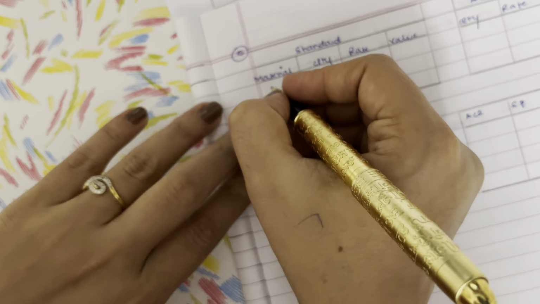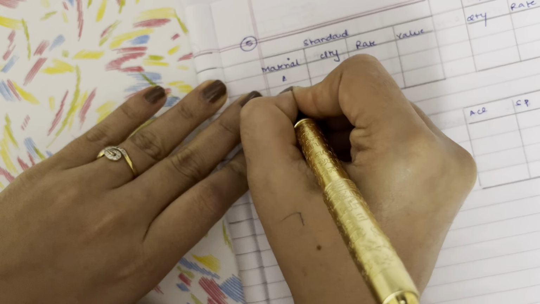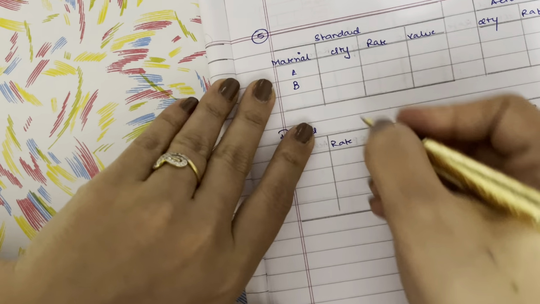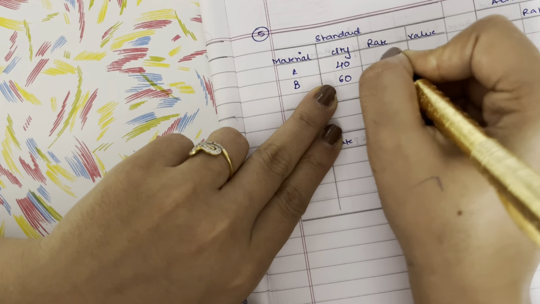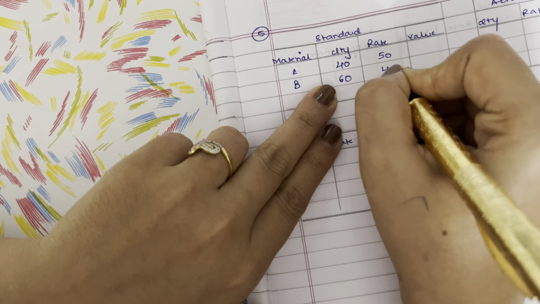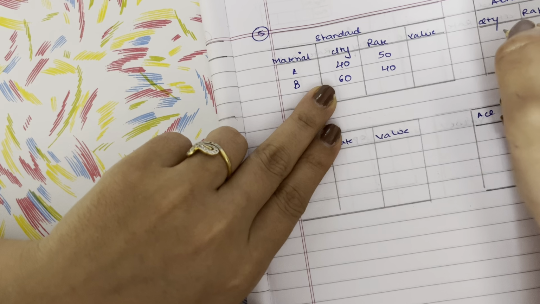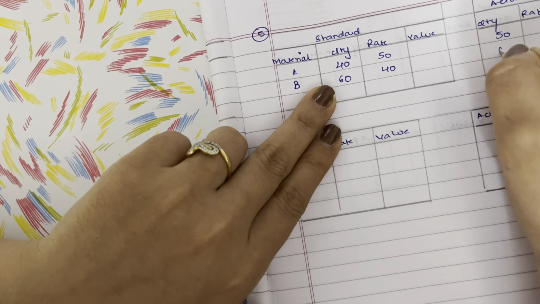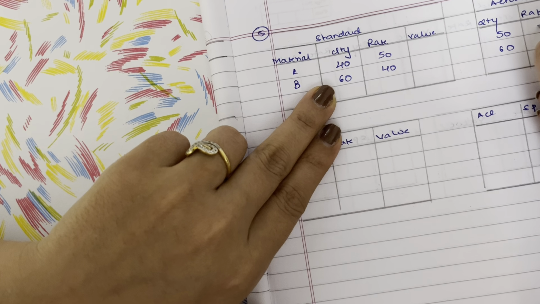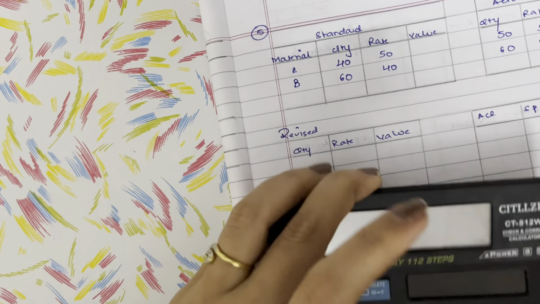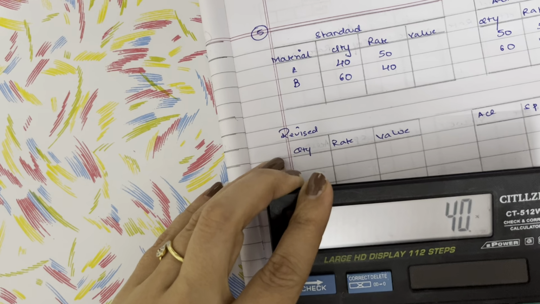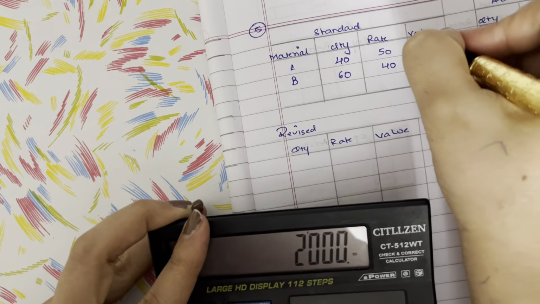So material A and B. Standard quantity is 40, 60, standard price is 50, 40, actual quantity is 50, 60, actual rate is 50, 45. So this will give me 40 into 50, that is 2000.